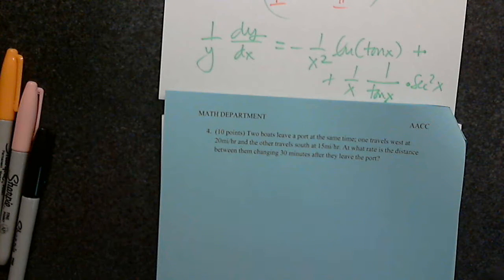Okay, let's get it started. And then we have 2 more to look at. Ready for this?